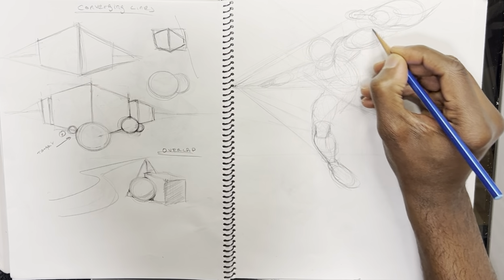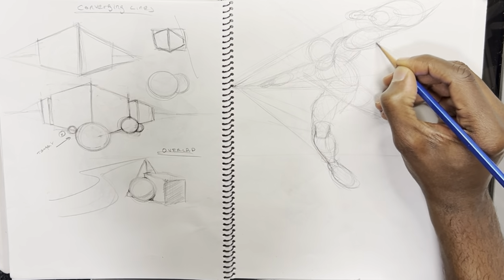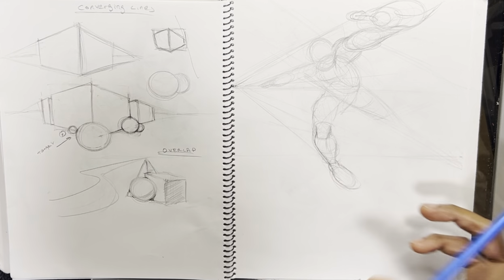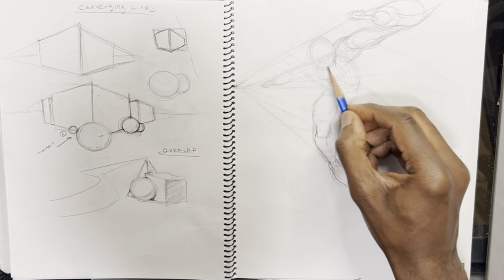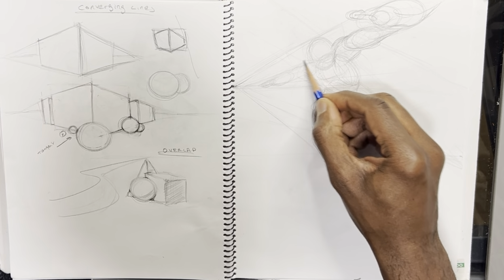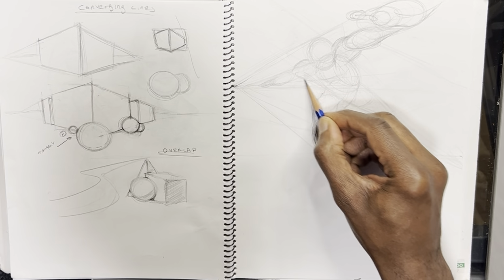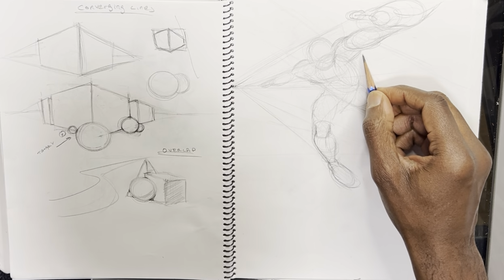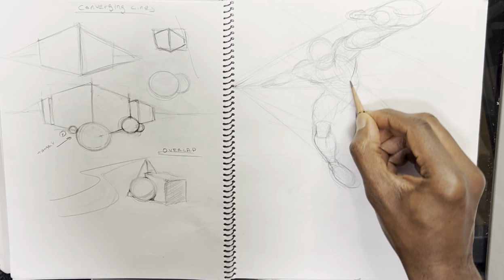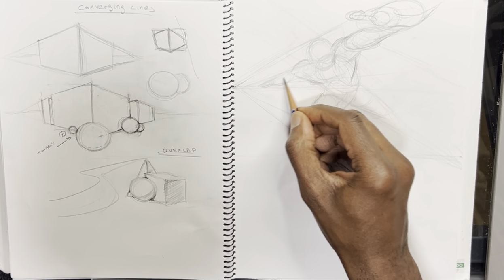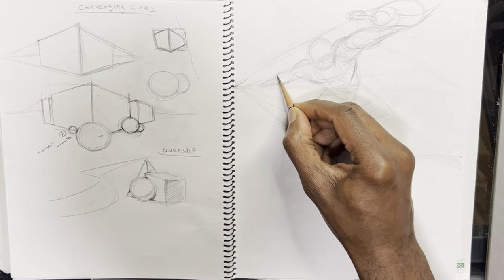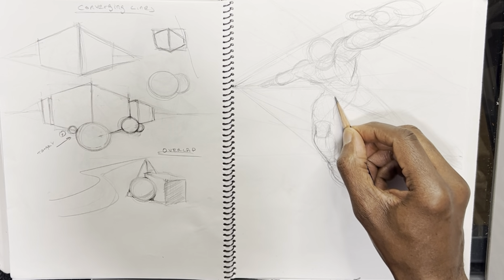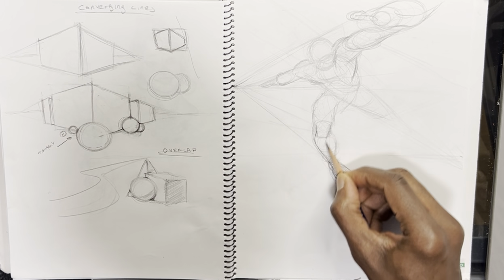The anatomy, of course, is important. It's very, very important. However, don't make the mistake of thinking the anatomy is the end all to drawing.